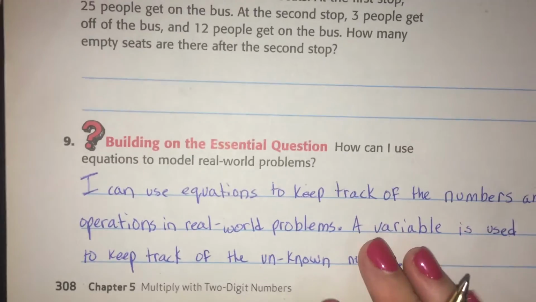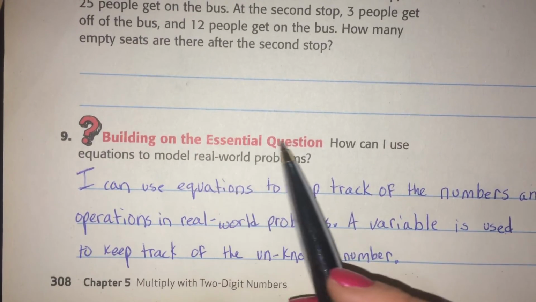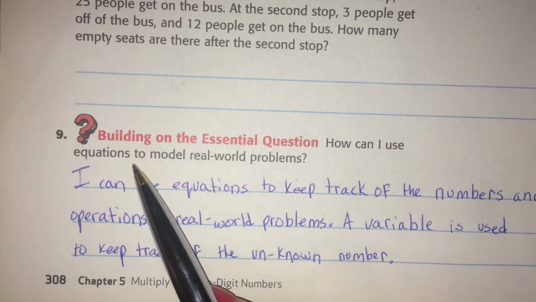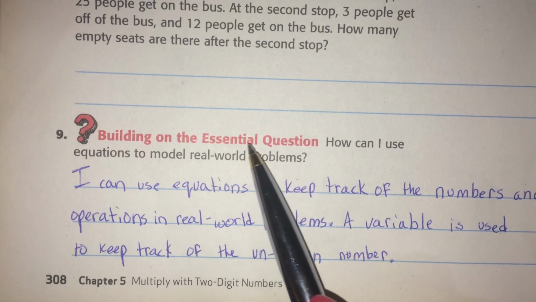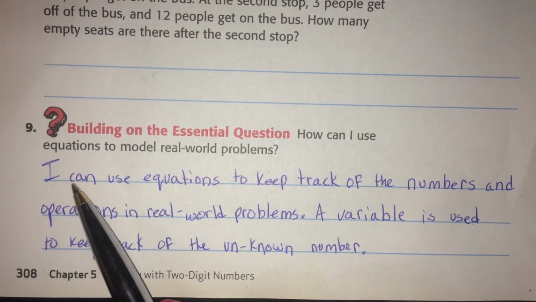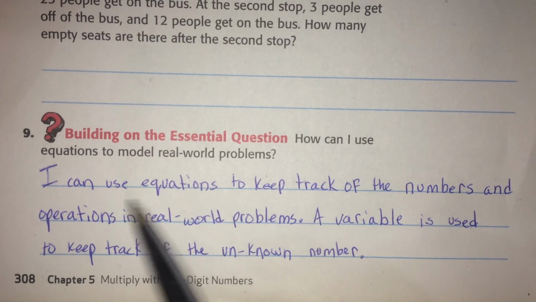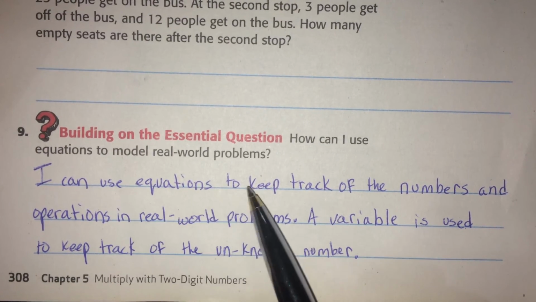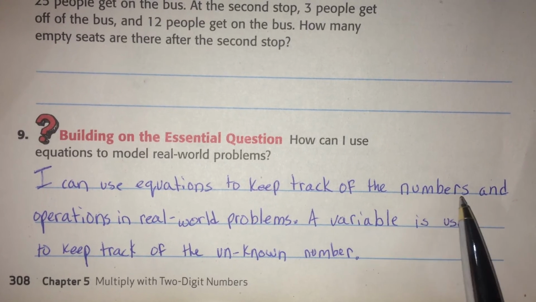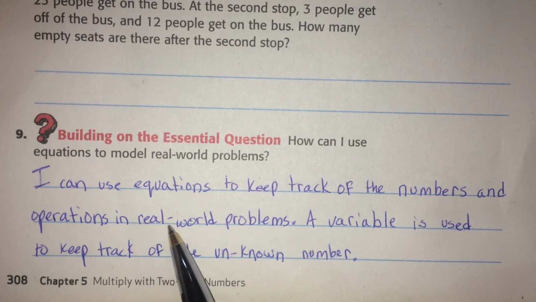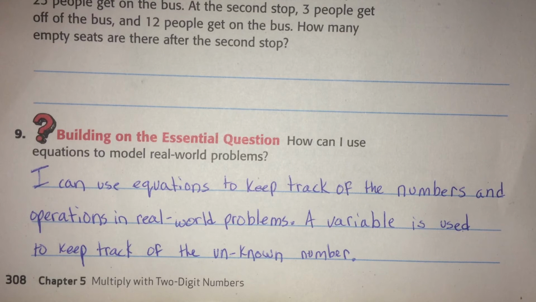Let's flip over to the Building on the Essential Question. How can I use equations to model real-world problems? I use a sentence start. I can use equations to, that's my sentence start, I can use equations to keep track of the numbers and operations in real-world problems.